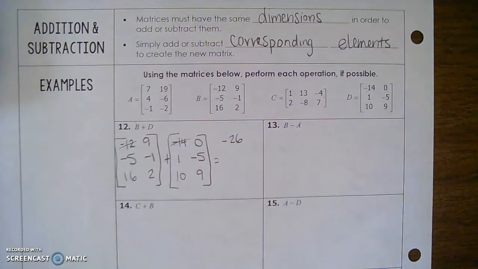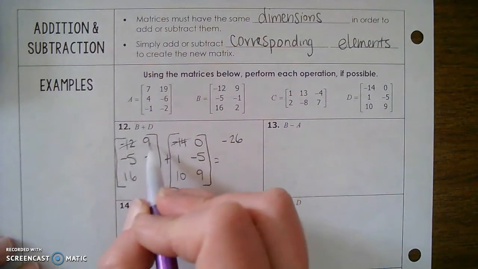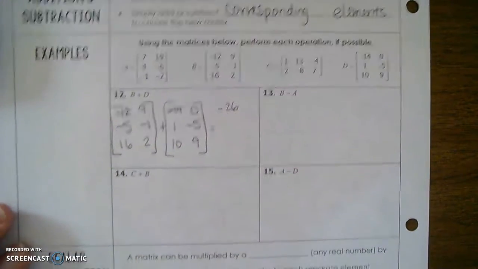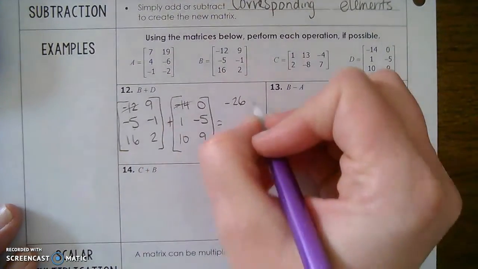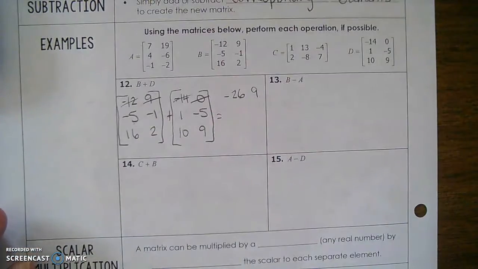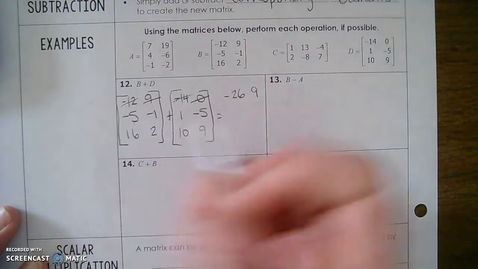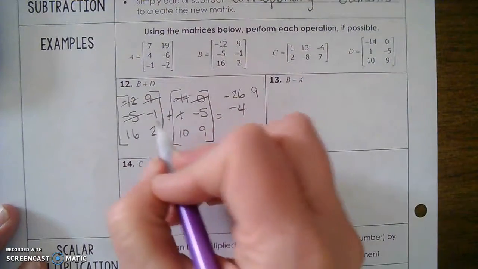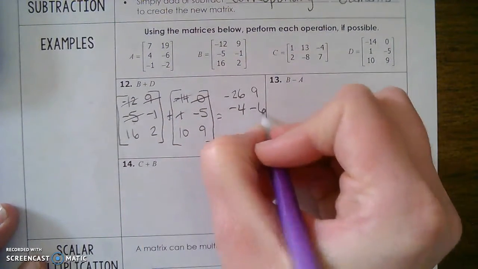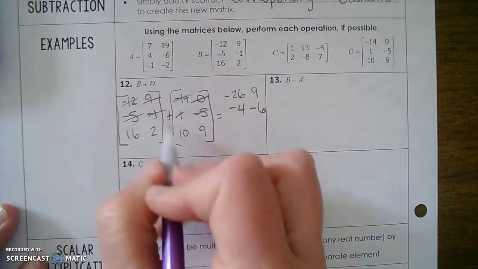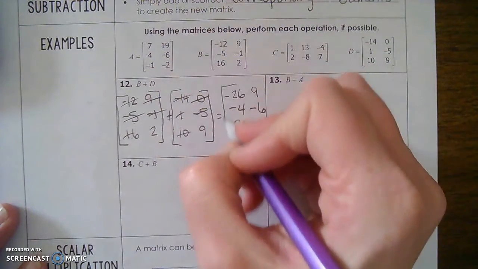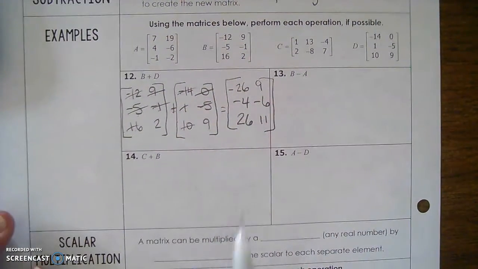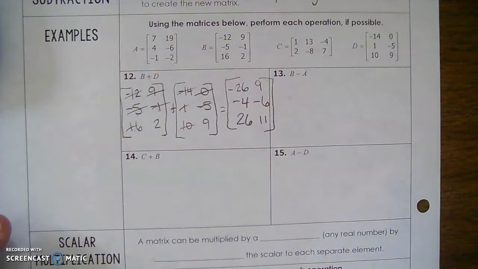I would recommend crossing them off as you add or subtract them. Then it doesn't matter if you go across or down, whichever way you would rather go, as long as you get all the elements taken care of. 9 plus 0 is 9. So that first row is done. Negative 5 plus 1 is negative 4. Negative 1 plus negative 5 is negative 6. 16 plus 10 is 26. 2 plus 9 is 11. So that is your answer for number 12, this matrix right here.